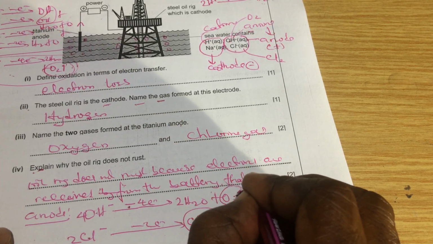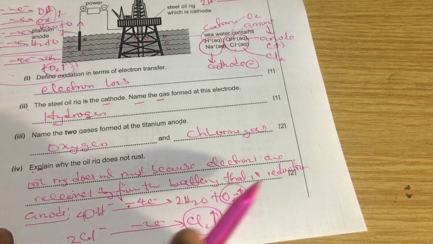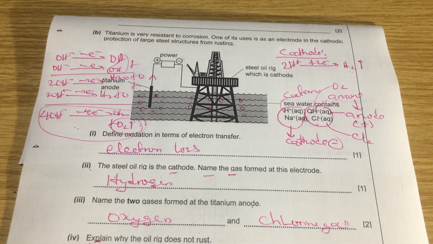That is reduction, right? We all know that rusting is oxidation. Electron must be lost from iron or steel for rusting to take place, not electron received or gained by iron or steel. That's reduction. For rusting to take place, iron must be oxidized by losing electrons. So that is the answer. Oil does not rust because electrons are received from the battery. That is reduction, and not oxidation.